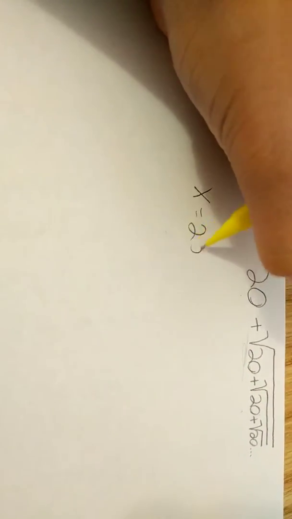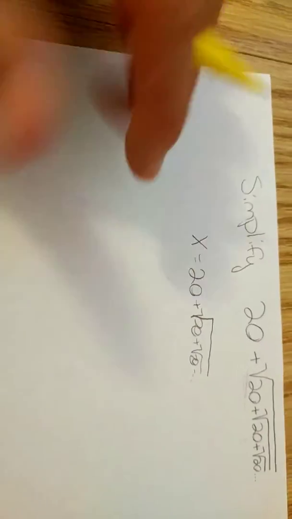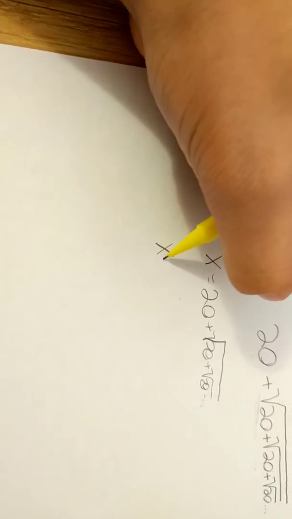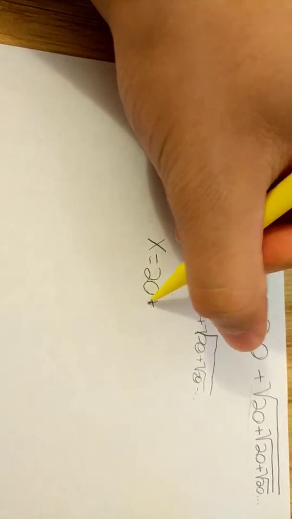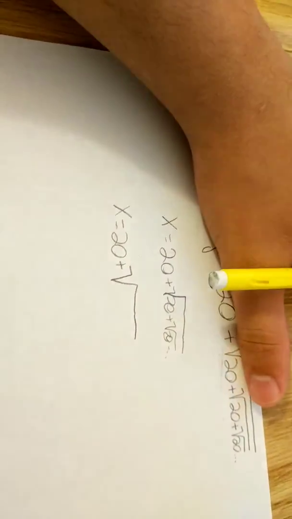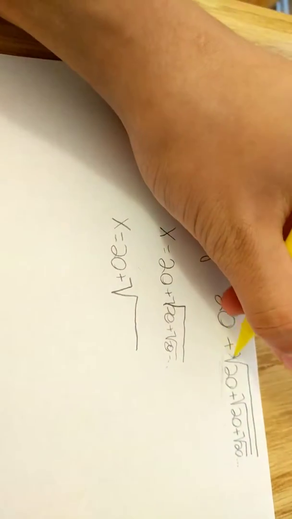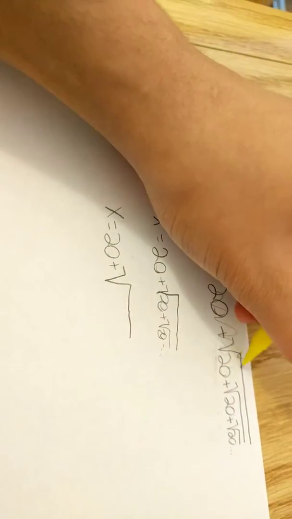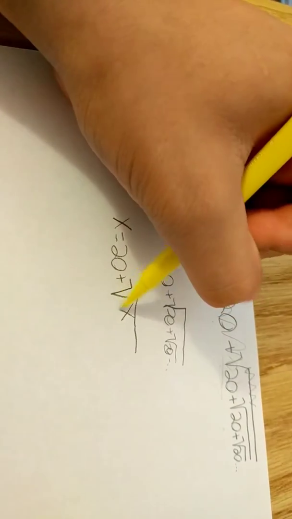If we let x equal this equation, then we can say x equals 20 plus the square root. Now look, if we take away this square root right here and we just look at this part, this is the same thing as what we called x, because this goes on and on and on. So I can say it's equal to 20 plus the square root of x.